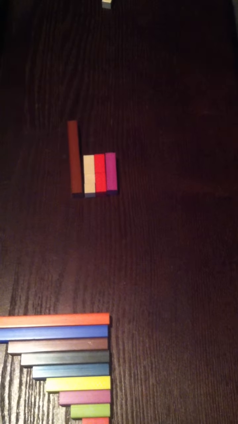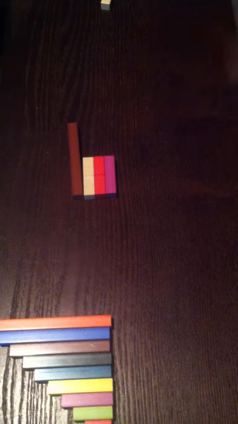Okay. So to find out the equivalent fractions to our purple, we can look at this model here to see what equivalent fractions are used to find out what equals our 1/2.